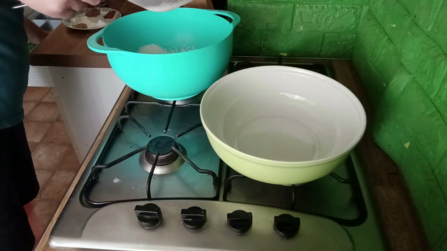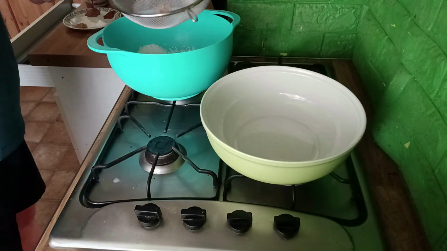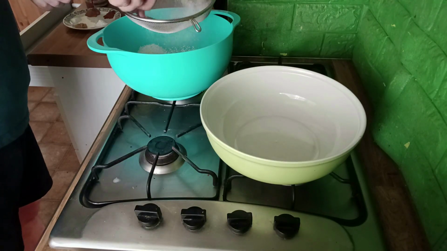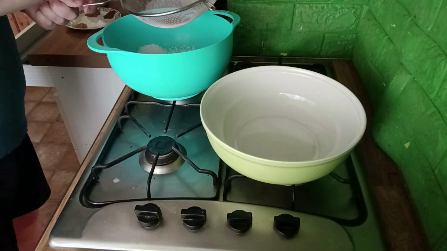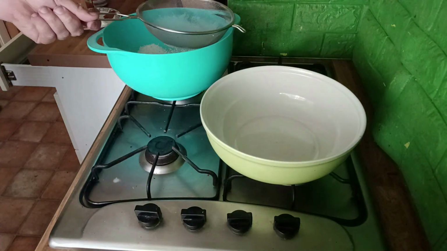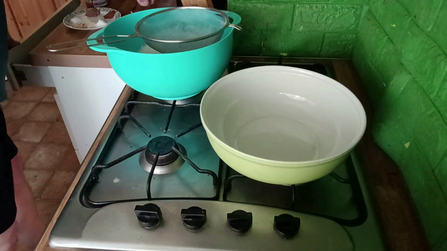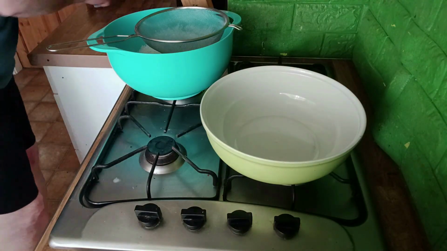Obviously if there's some bits not going through, always just give them a crush. That should help them get through. If they're not going to go through, they're no good, so we get rid. Then in with the rest.